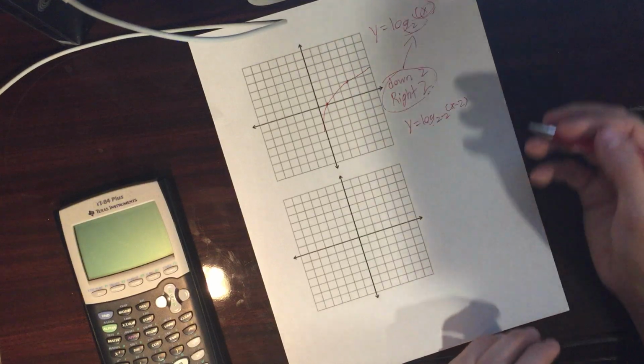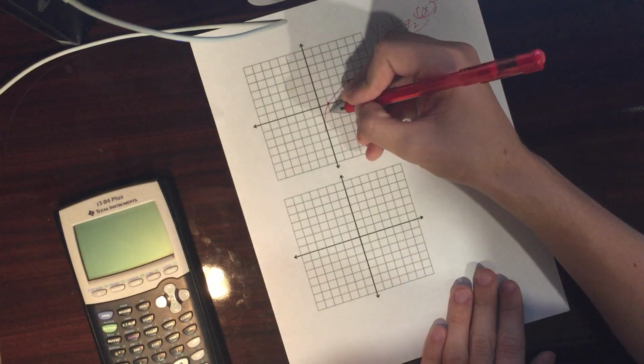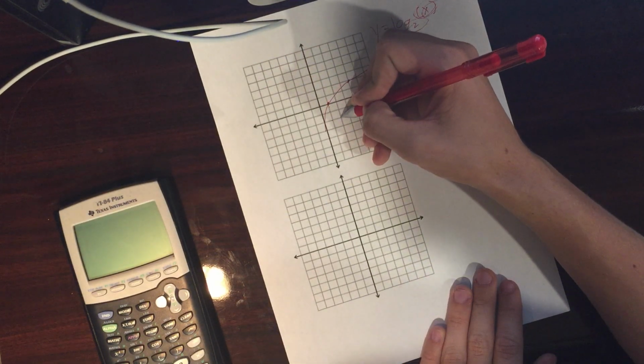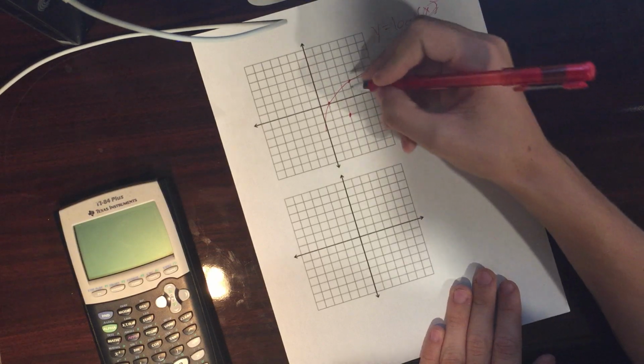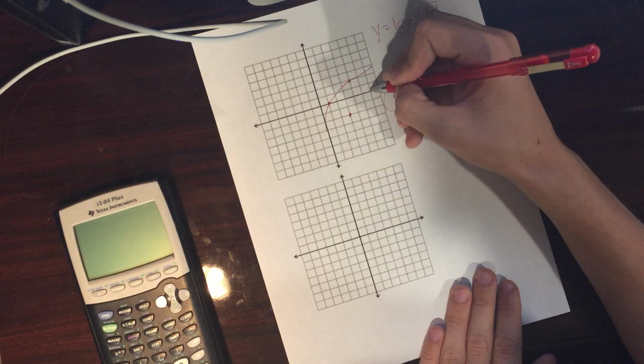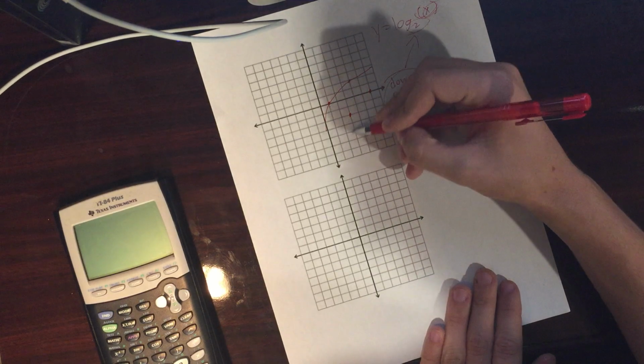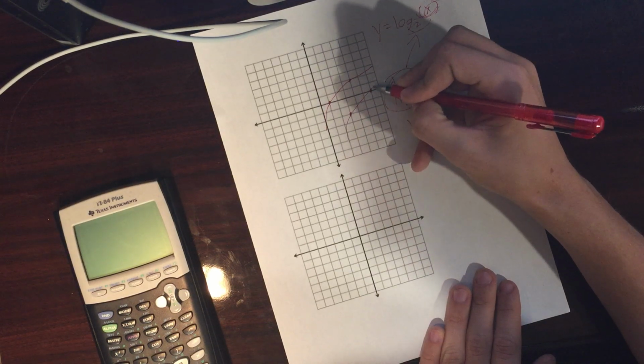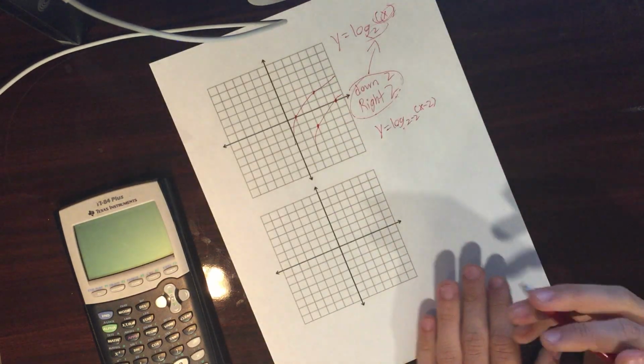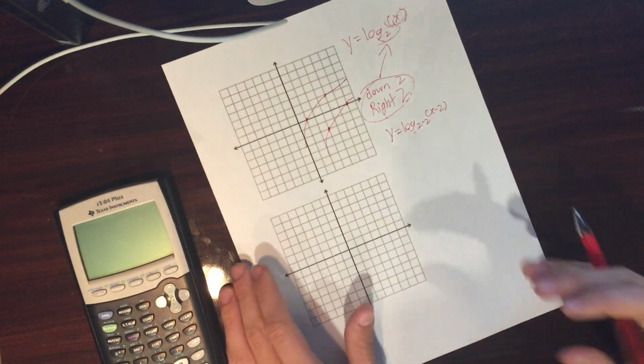Now all we have to do is plug it in. So since it's going down 2, 1, 2, and then going to the right 2, 1, 2, plop that sucker down right there, or you could just do it diamond-wise. Doesn't really matter. And boom, you have the transformed function right there, right in front of you.